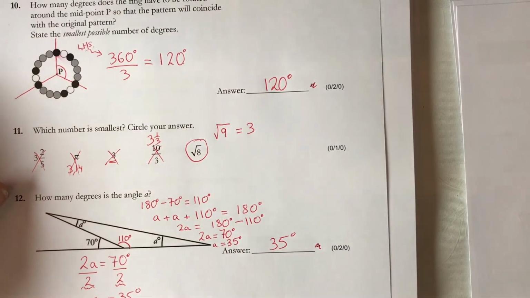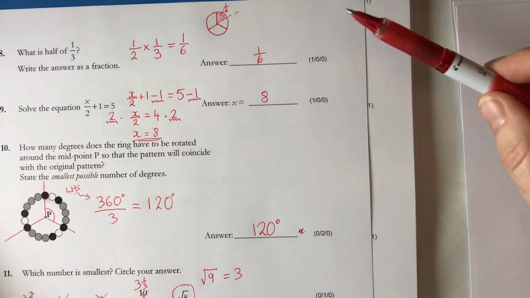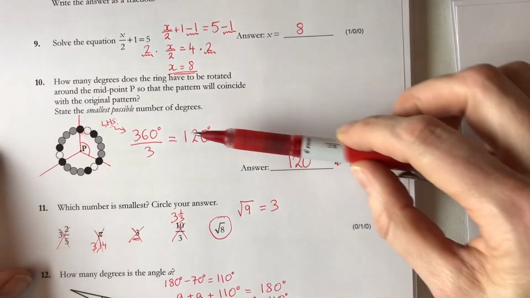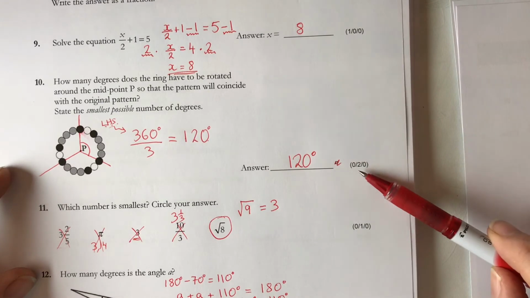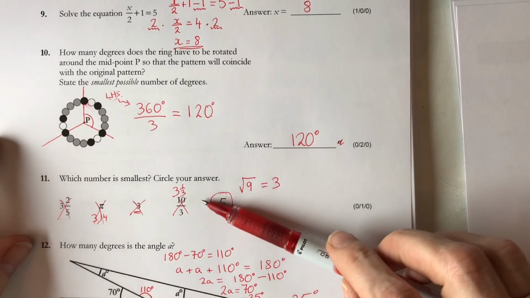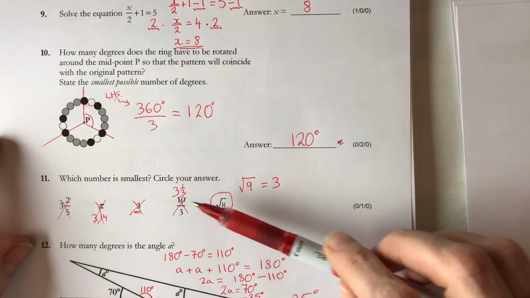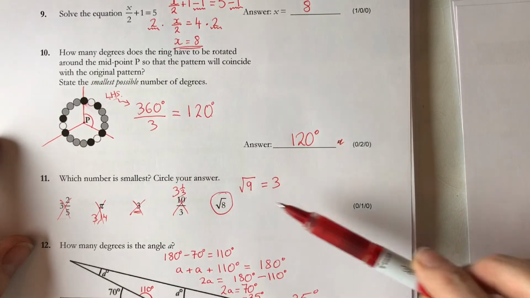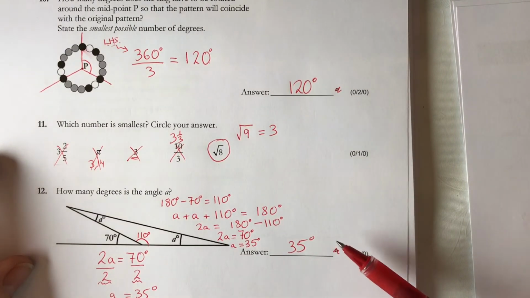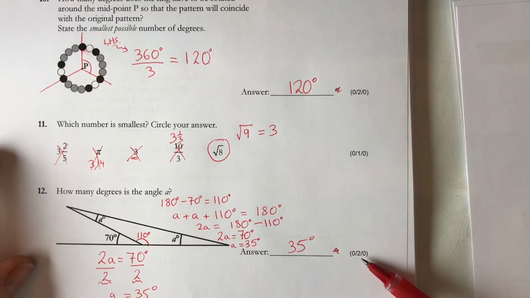And in all of these very first questions, it was again just E points. But when we got to this rotation question, there were actually 2 C points available for that one. Finding the square root of 8 as the smallest number would give you 1 C point as well. And finding that the angle A is 35 degrees gives you 2 C quality points as well.